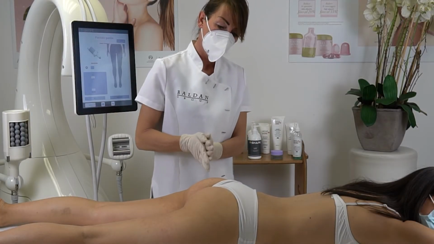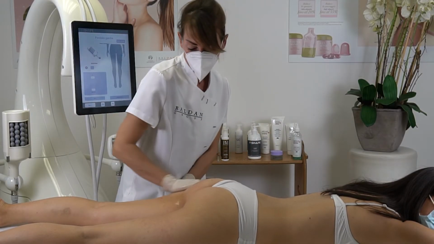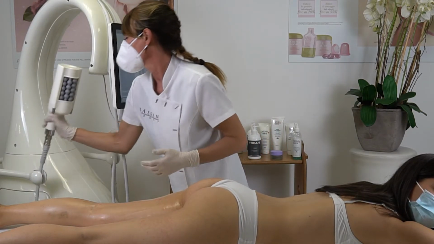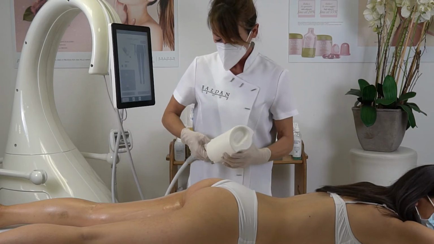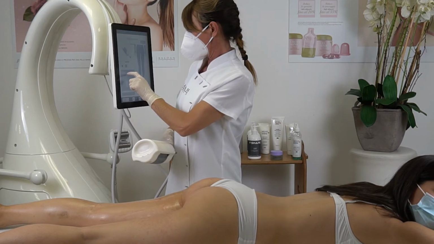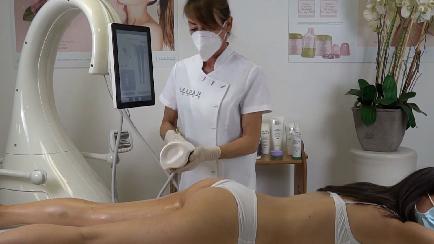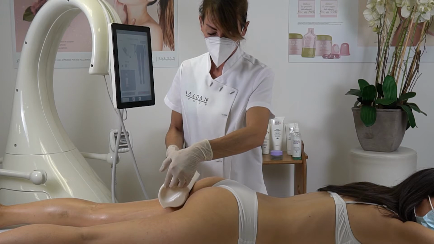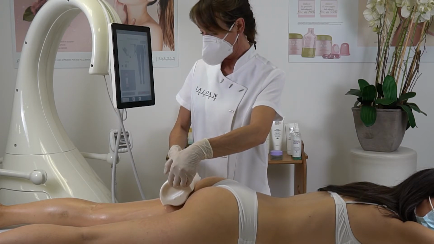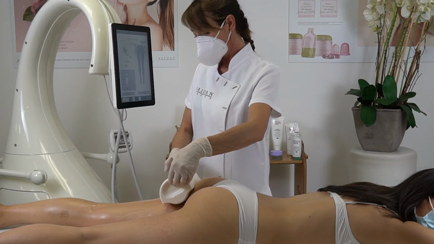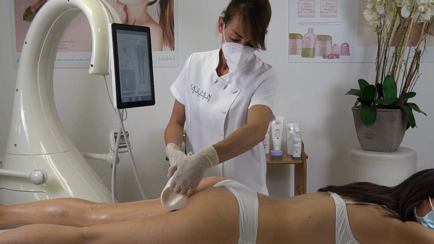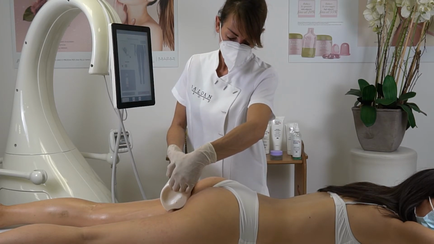Let's start with a practical test. So now we're going to use the mesosphere handpiece, which, as you can see, is a special handpiece consisting of over 45 ultra-soft silicone spheres. This is an important feature because it can treat even particularly sensitive tissues. The massage activated by the rotation of the spheres produces a micro vibration, the power of which depends on the areas and imperfections to be treated.